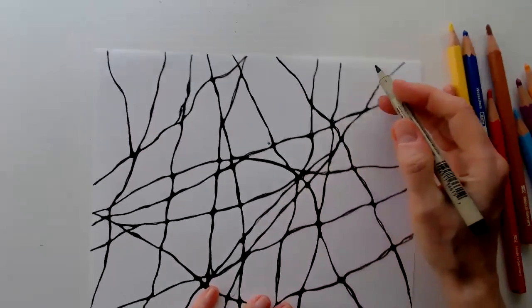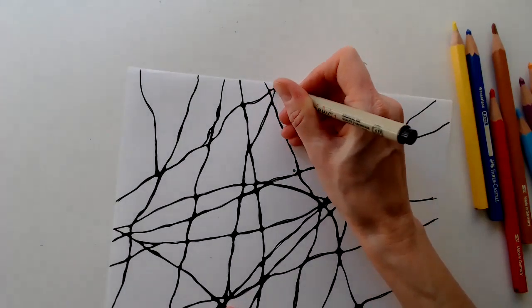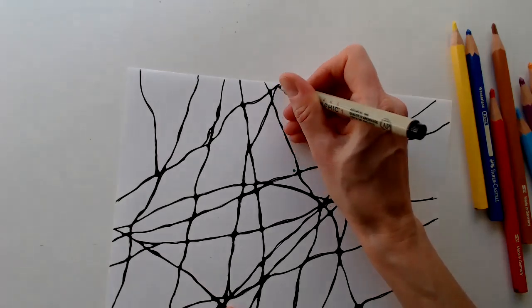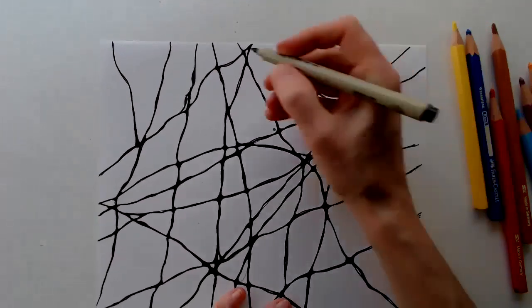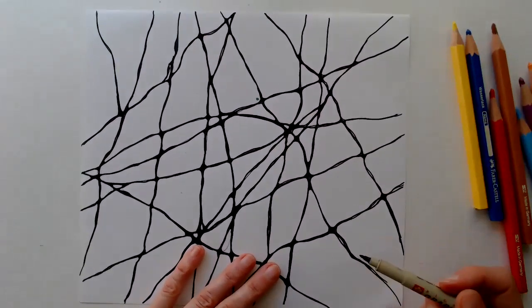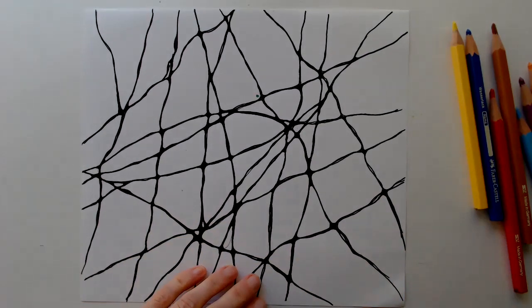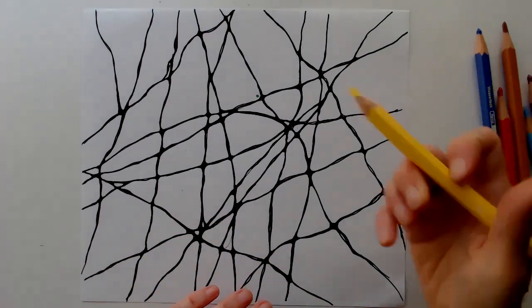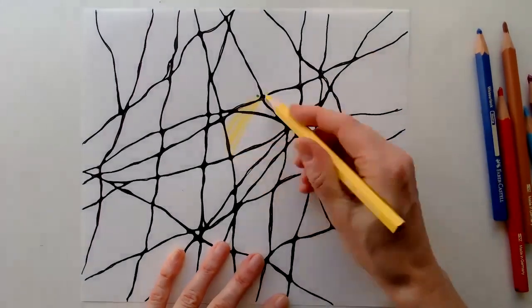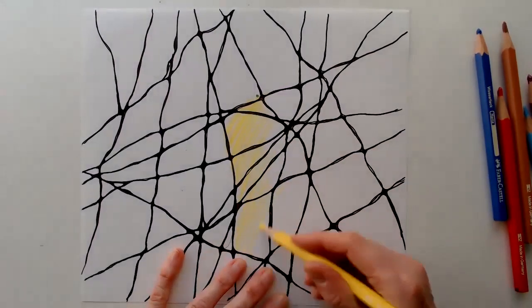And now I noticed at the very top, I forgot a couple of corners. As you start drawing and coloring, you will see that you could have missed a few, which is not a problem. Just take your marker and finish. I decided to go with yellow, and I will apply color. Again, I'm using my intuition.